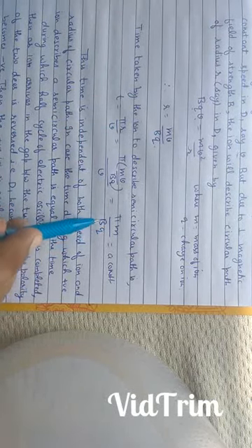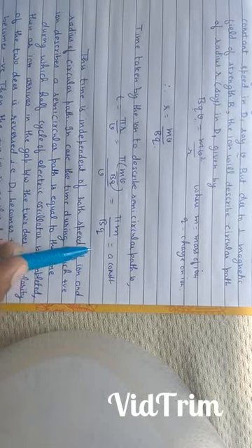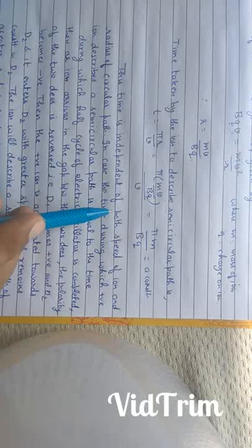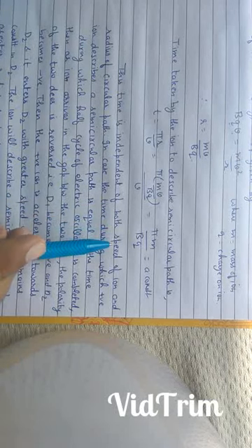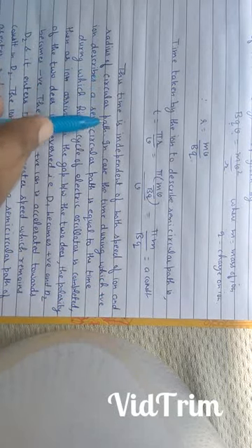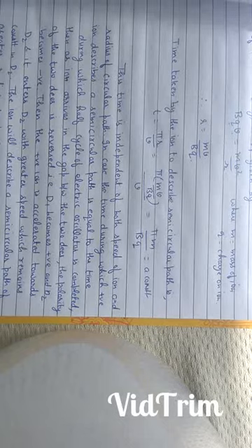We get t = πm/Bq, which is a constant. Therefore, this time to describe semicircular path by the ion is independent of both speed of the ion and radius of circular path.